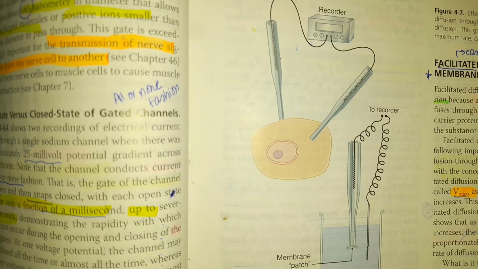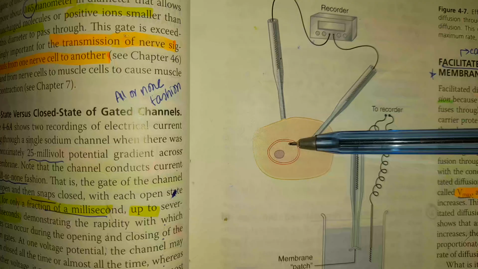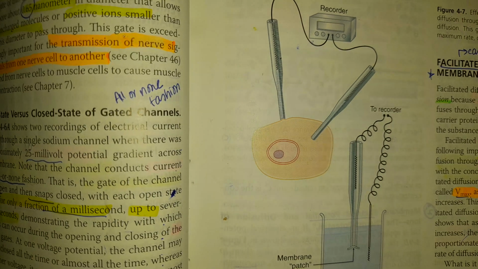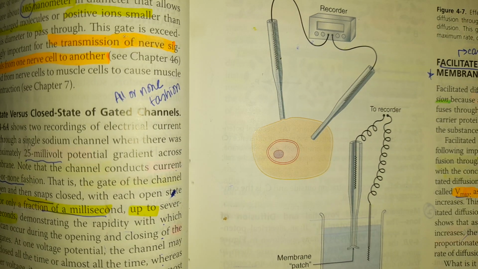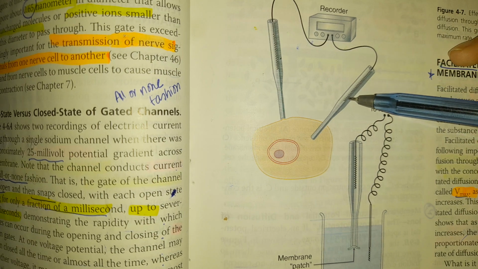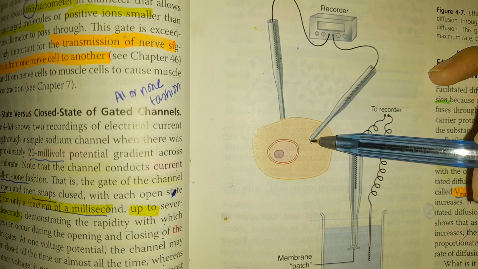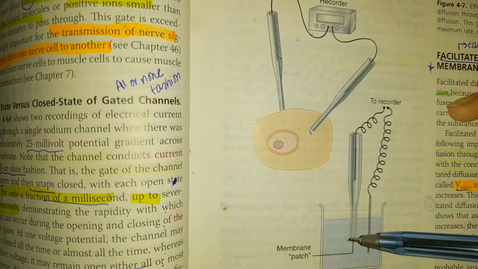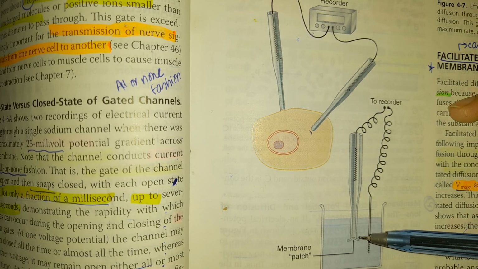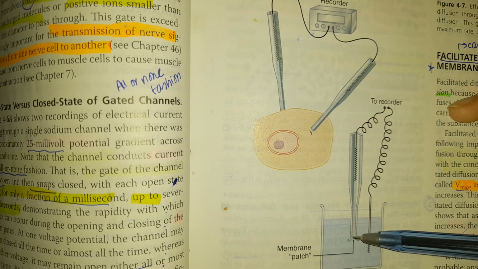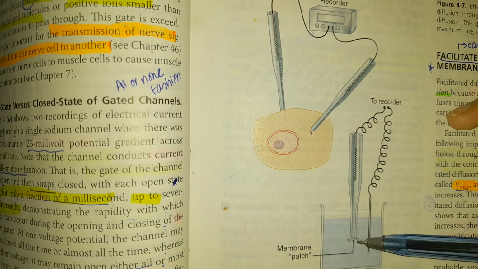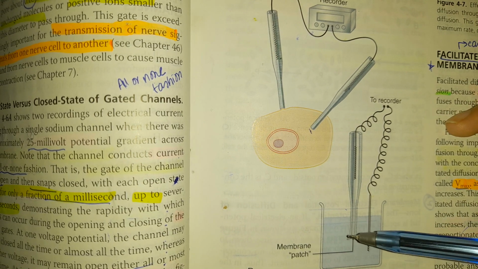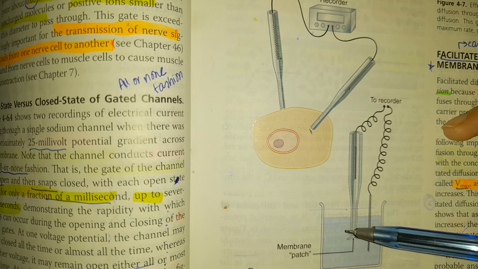Now we have a very nice method to measure the properties of certain ion channels. This method is known as the patch clamp method. In this method, we take a pipette and a very small area of the cell membrane. This way, we get a very small patch which is clamped by this pipette, and this membrane patch is so small that it contains only a single protein channel.